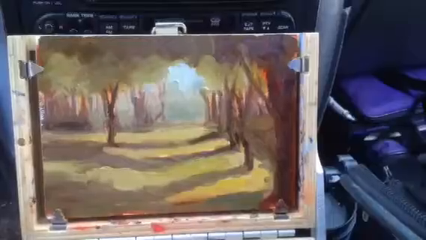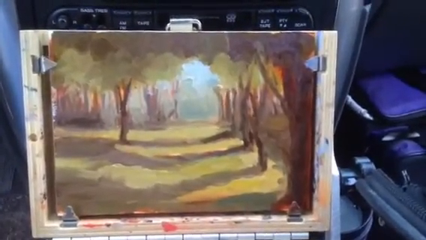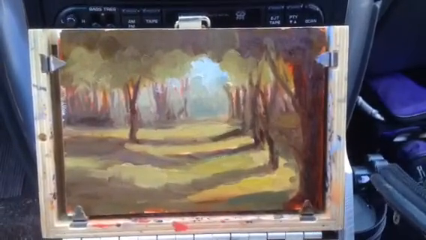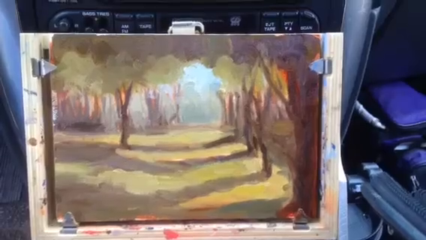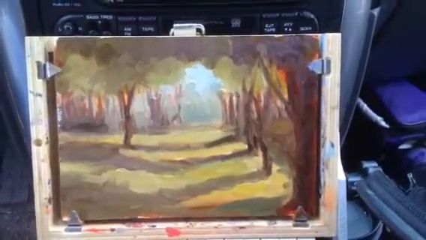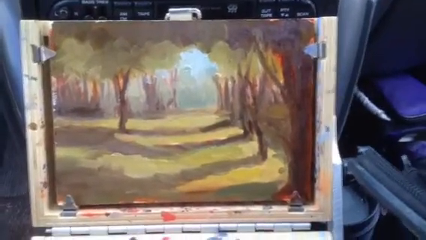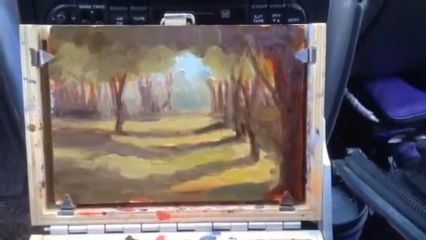Alright, well, this is how far I got. There are still maybe too many warms in the background, but you can see the value is held together pretty well. So anyways, a few minutes of touch up at home, and I'll show you the completed thing. Right now I gotta go.